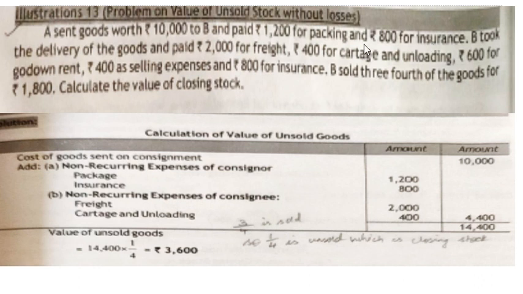Whether it is insurance or anything else, it is a non-recurring expense. So this 1,200 for packing and 800 for insurance are non-recurring expenses, so we will add them to the cost of goods on consignment. Next, B took the delivery of the goods and paid rupees 2,000 for freight.